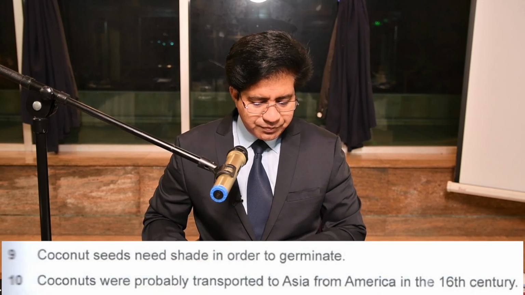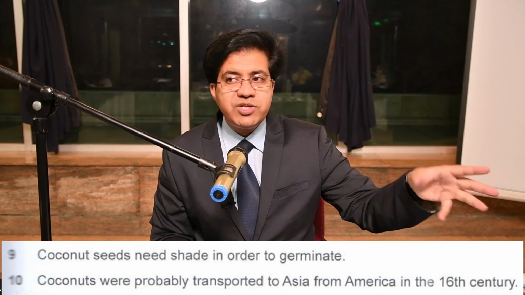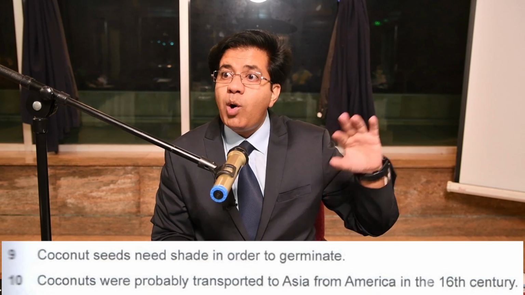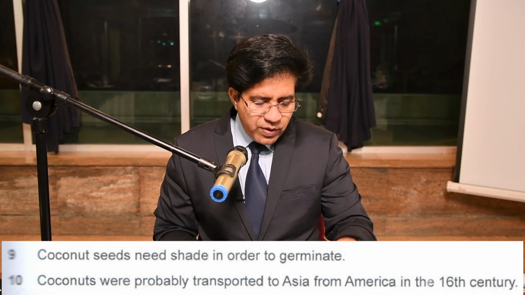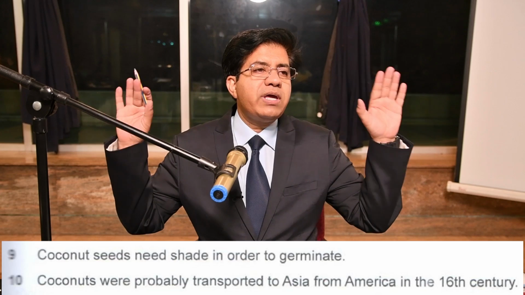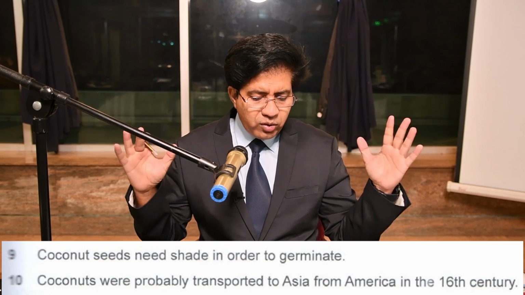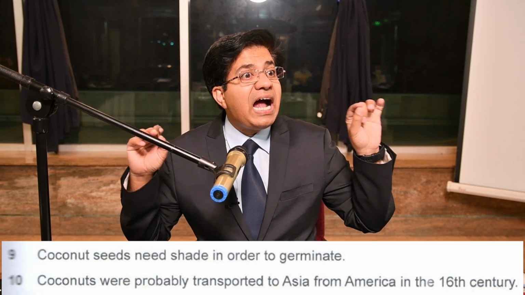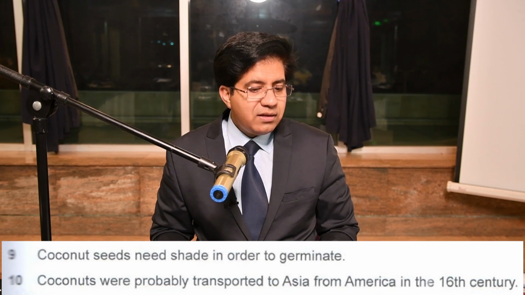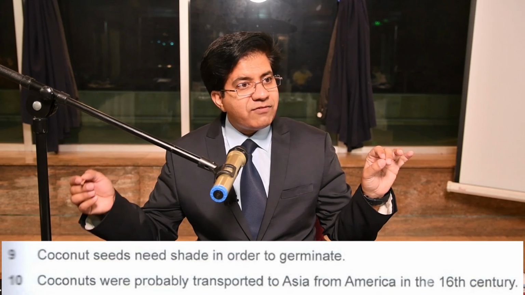Question number 9. And the good news is in true, false, not given also, questions and passage are in the same order. Question number 9. Coconut seeds need shade in order to germinate. Look here. You know seed germination, beej ka ugna. Right? Coconut seeds need shade. Underline shade. Coconut seeds will be mentioned. Germinate will be mentioned.